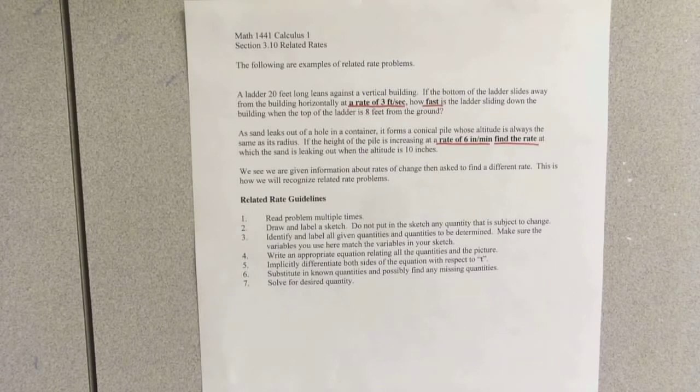I will be grading what you write, not what you were thinking. So if you don't tell me what x represents, and then you say that dx/dt equals 3, if you didn't tell me what x meant, you haven't told me what the value of 3 means. You've got to tell me what your variables mean by labeling appropriately.